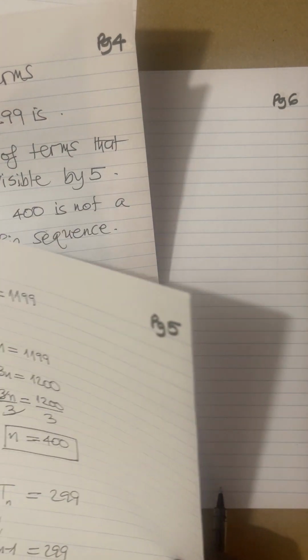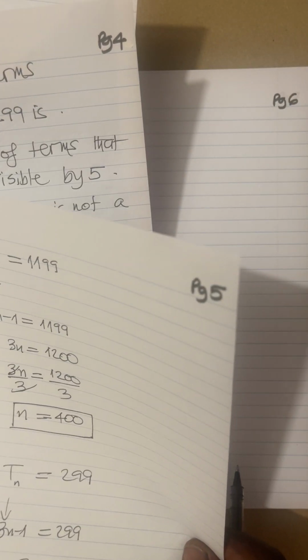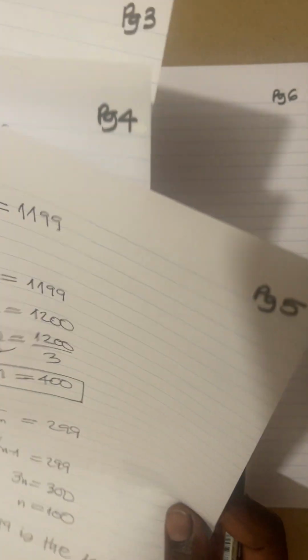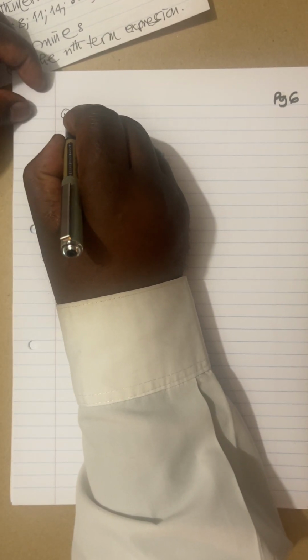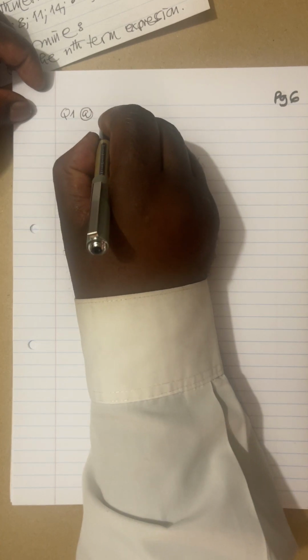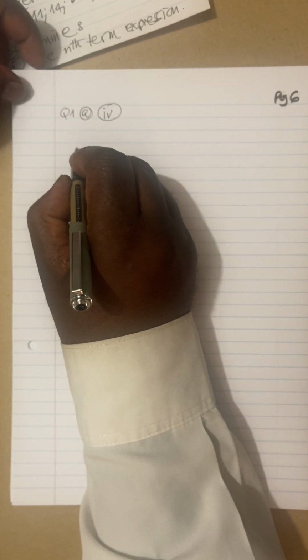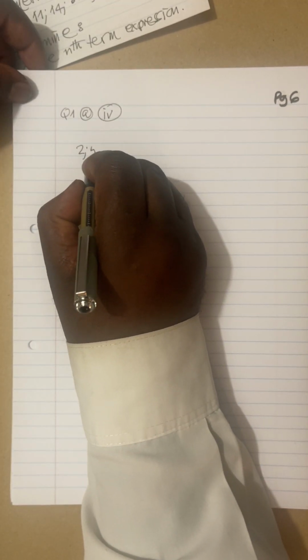So therefore, what I'm going to need to do now is to write out number 1A4. Our solution will be set out as follows. Question 1A4, we have to write out as many terms as we can. So we have the sequence 2, 5, 8.